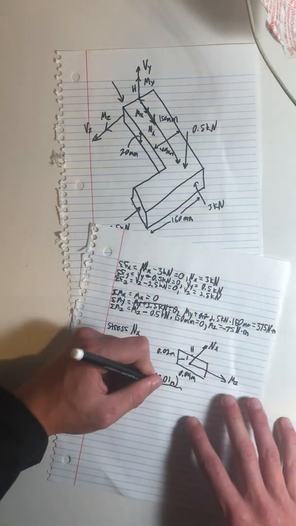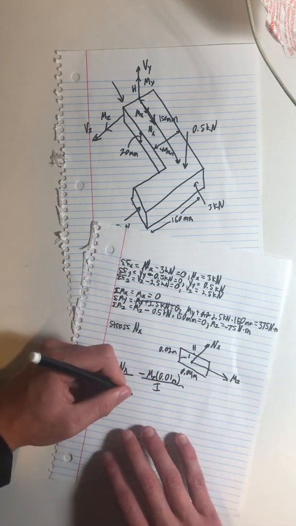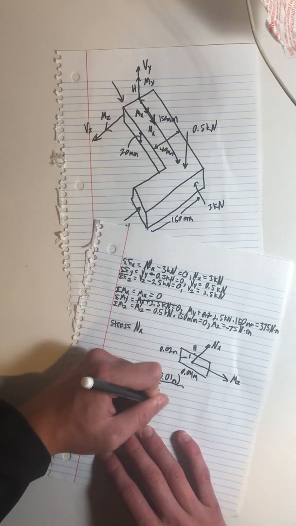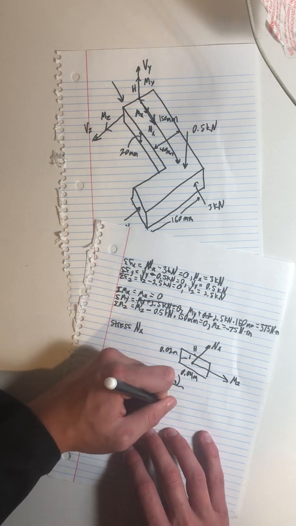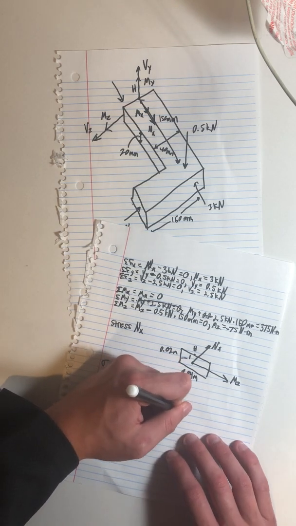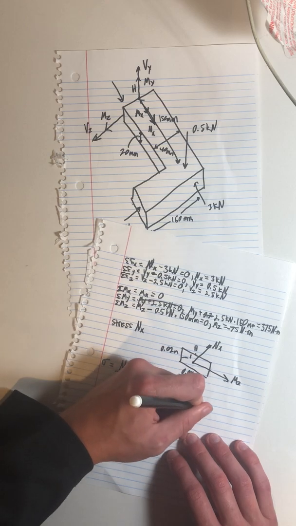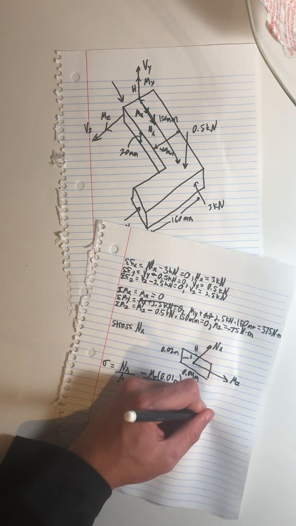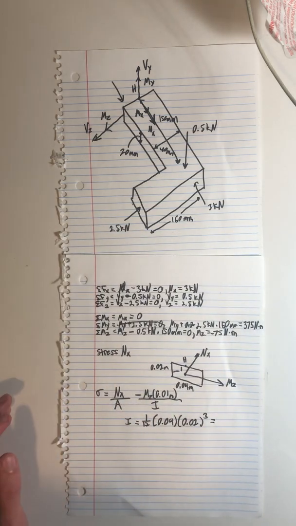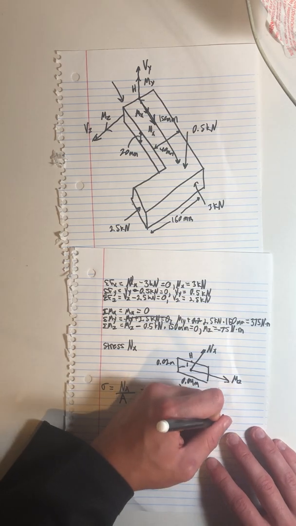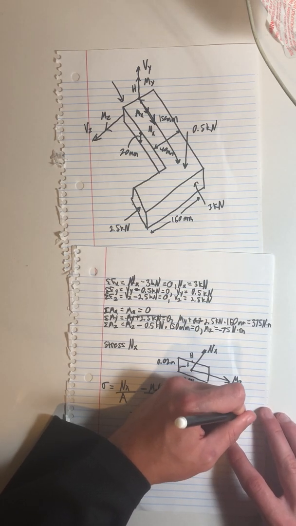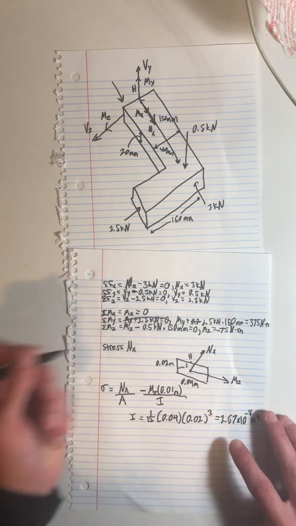And that is all divided by the moment of inertia. The formula for moment of inertia is 1 over 12 base times height cubed, so 0.04 times 0.02 cubed. This equals 2.66 repeating, so it's 2.67 times 10 to the negative 8 meters to the fourth.